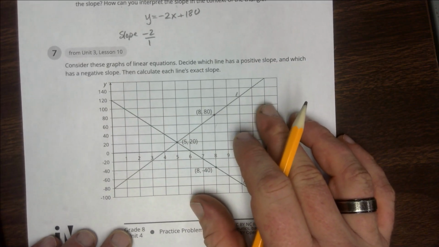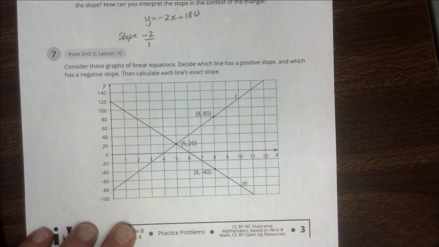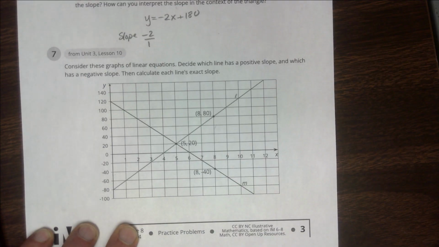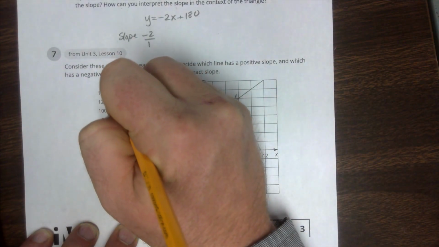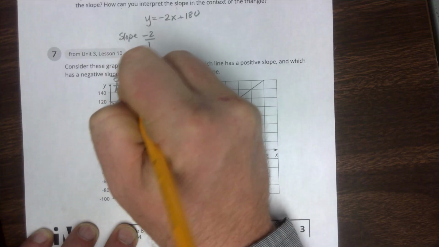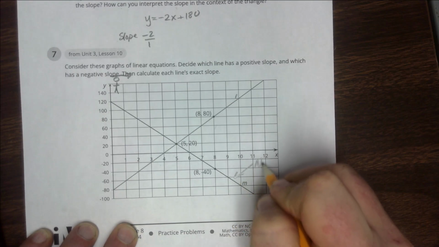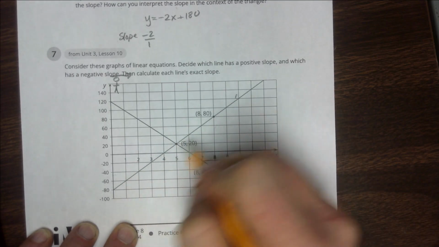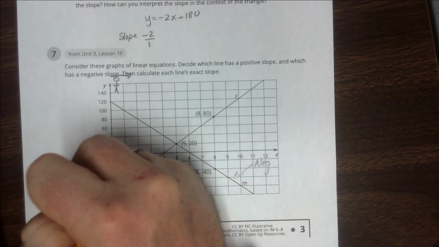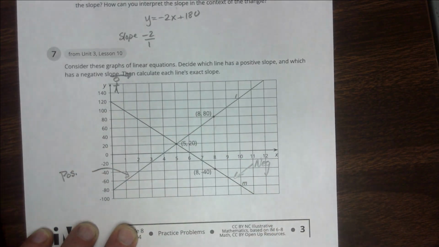Alright, question number 7. Consider these graphs of the linear equations. Decide which has a positive slope, which one has a negative, and then calculate each one's slope. So, first of all, this one's going up. So if we draw our little person here going from left to right, if they go down, this is negative. And if they go up from left to right, that would mean that this is positive. Let's figure out the slope.